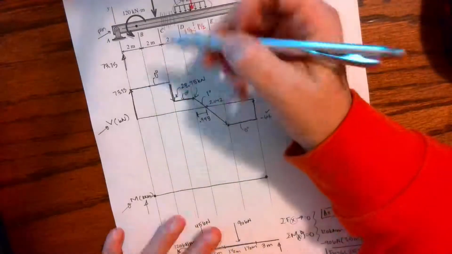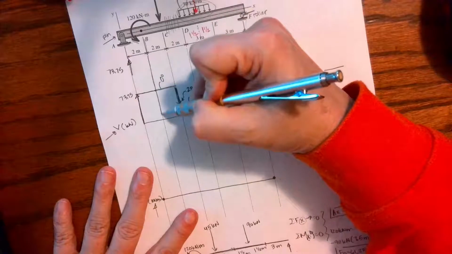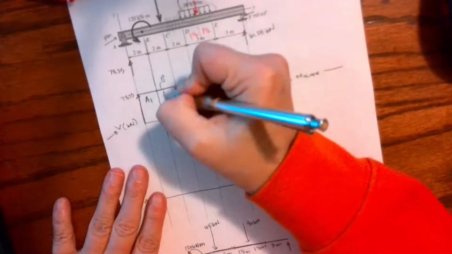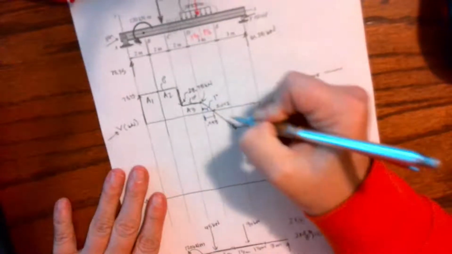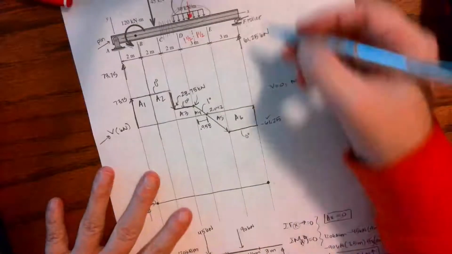So we're literally finding the areas under our curves. And I have to note that I have a change here. That's where I'm going to have my moment. So we're going to have an area 1, an area 2, an area 3, an area 4, an area 5, and an area 6. Okay.